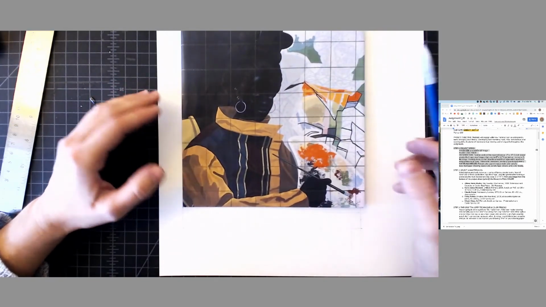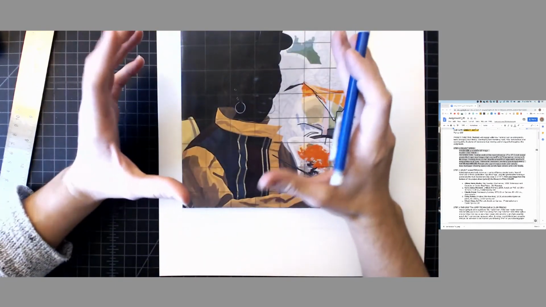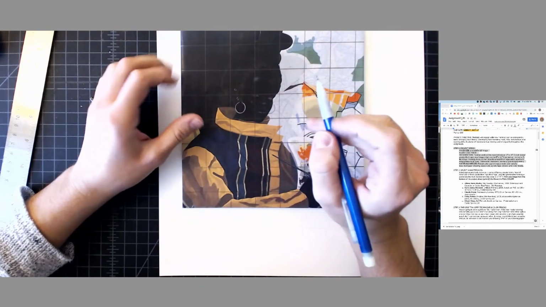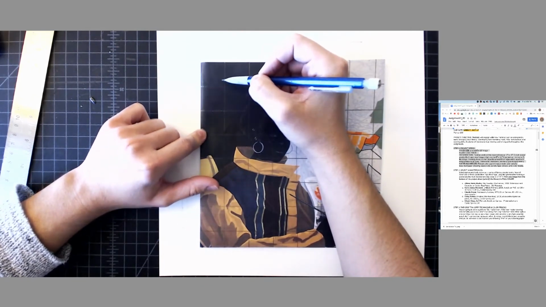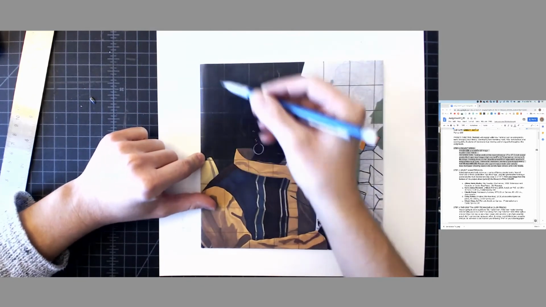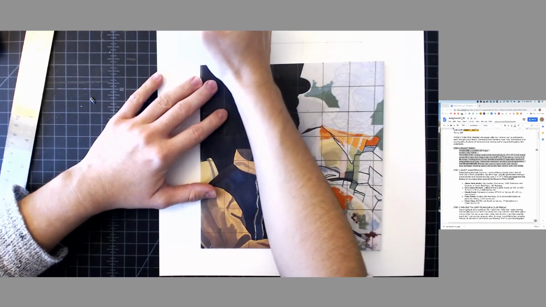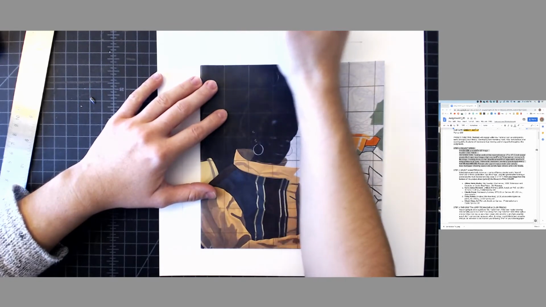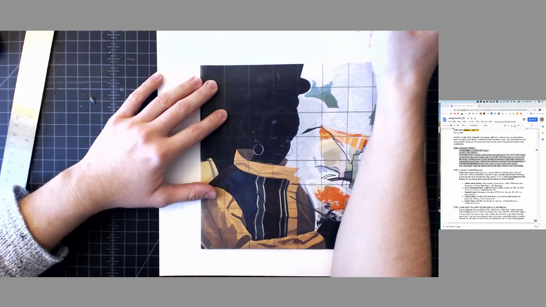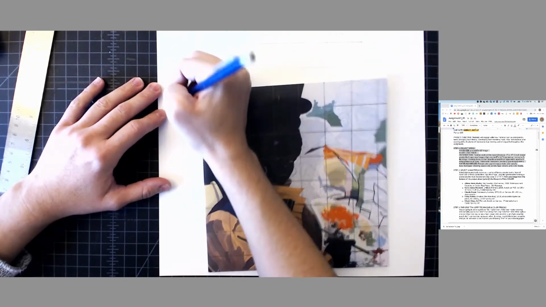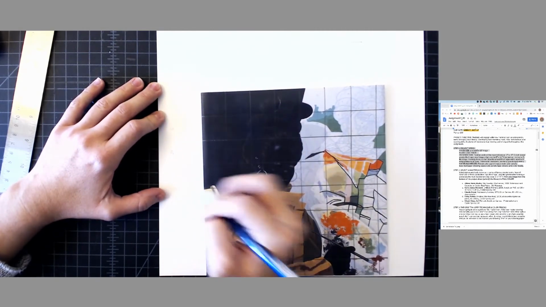So I always just start in a corner. Usually I start in the top left, just because I'm right-handed. There's not much going on in my top left corner, so I'm going to go down to maybe the fourth corner down here. Usually I like to label these too. So A, B, C, D, E, F, G, H. And then 1, 2, 3, 4, 5, 6, 7, 8.